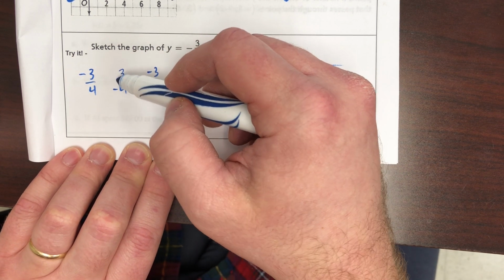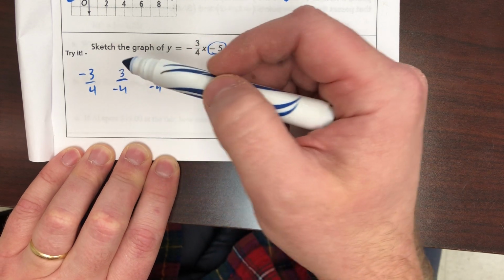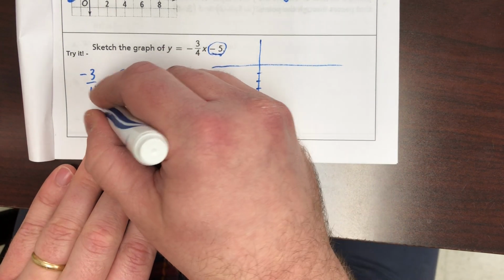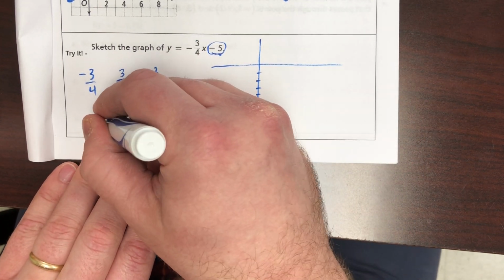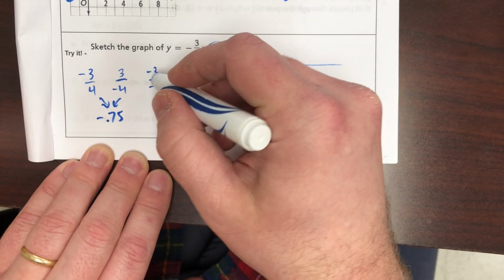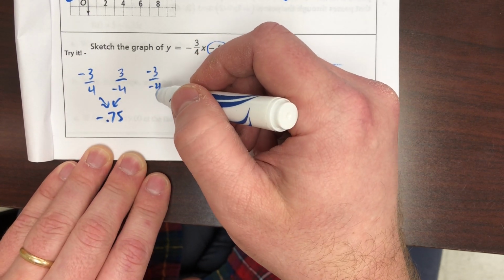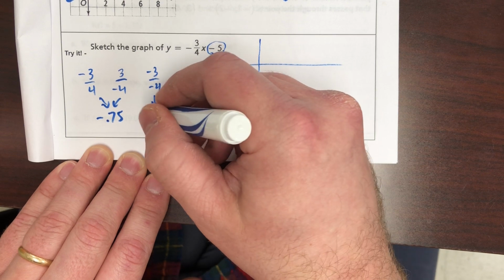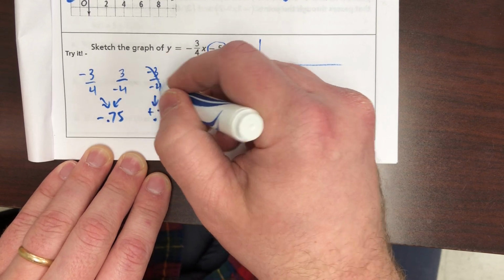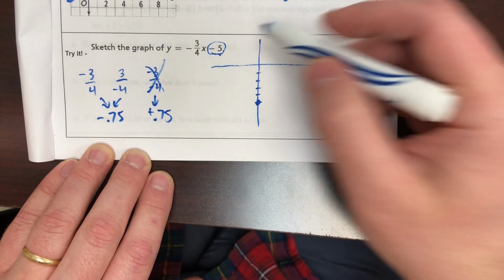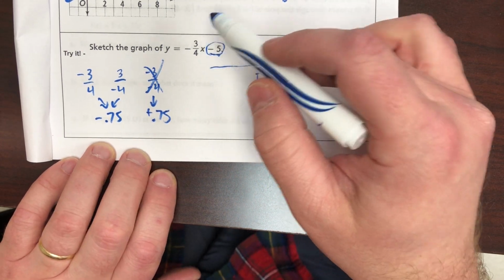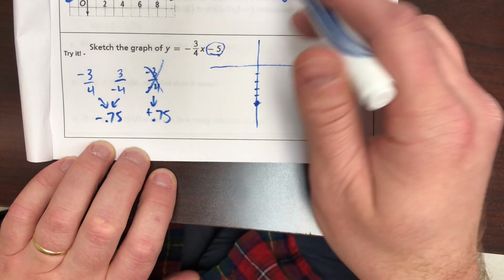Same thing, 3 divided by -4. Divide them out. With both of these, you should get -0.75. If you do a -3 divided by a -4, that gives you a positive 0.75. So this is not the same as these two. So whenever you see a negative on a fraction, pick the top or the bottom and just slap the negative with it.